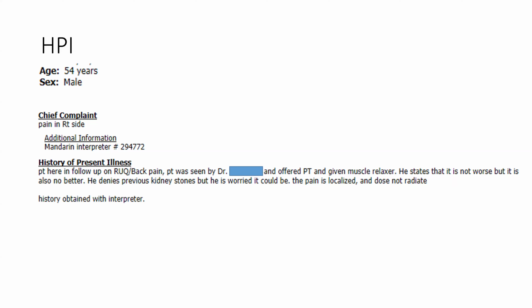Fortunately for this provider, the rules about not having to meet all the requirements of HPI make this fly, because it really does reference what was already covered in the past. It's really just a quick update, more like a progress note in the hospital in the way they wrote their HPI.